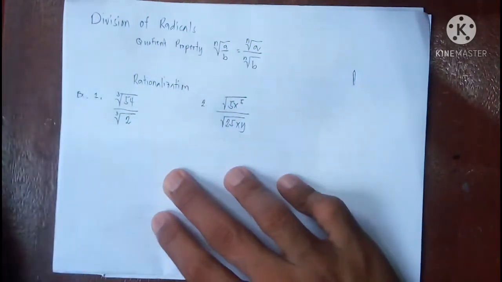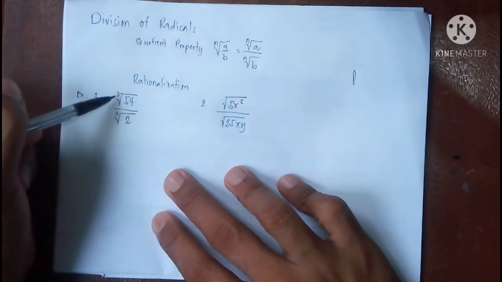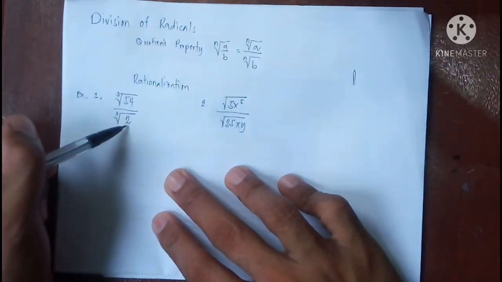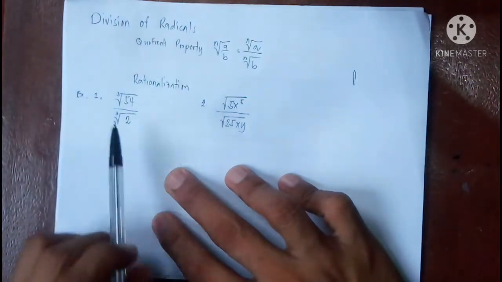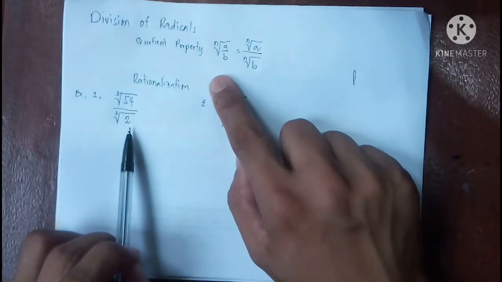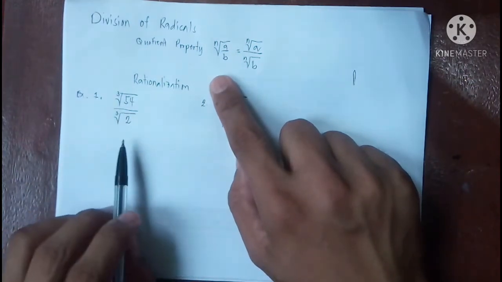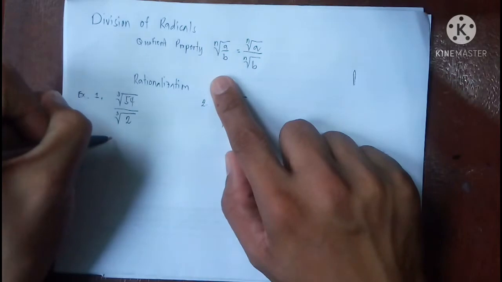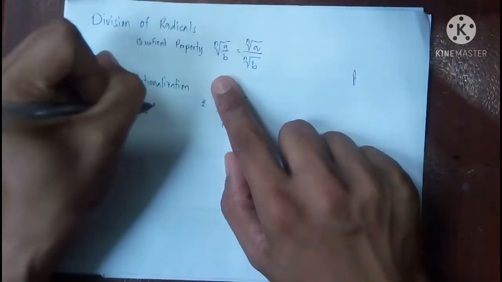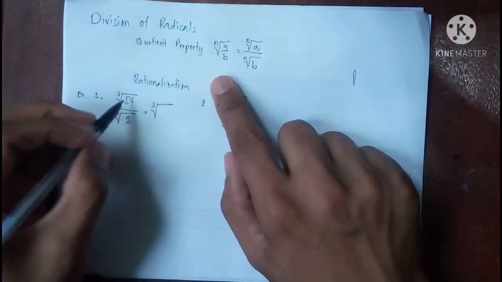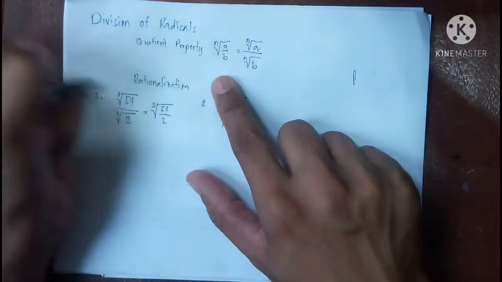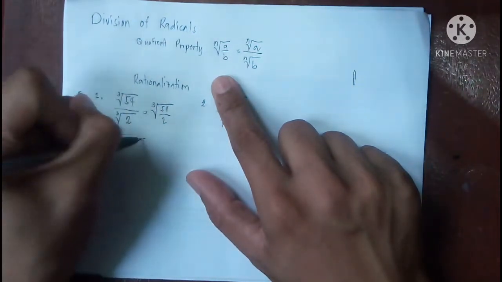So number 1 muna tayo. We have the cube root of 54 divided by the cube root of 2. So paano ba ito? So una, sa quotient property law of radicals, pwede natin siyang pagsamahin. So pagsamahin natin. So kapag pinagsama natin, we have the cube root of 54 divided by 2.